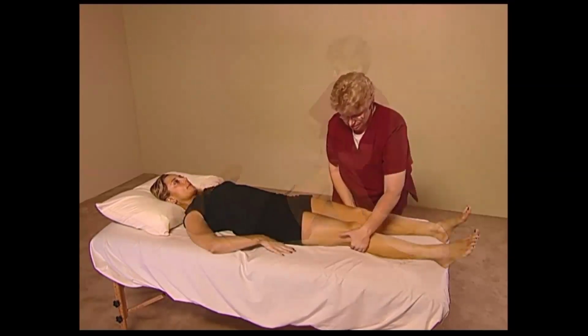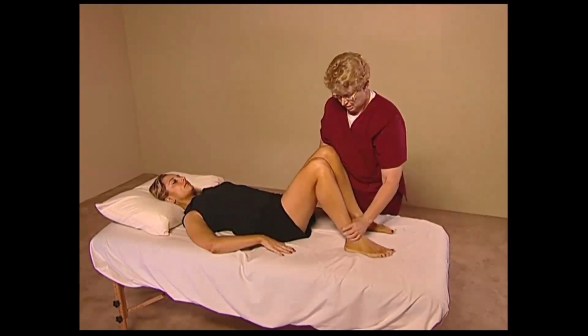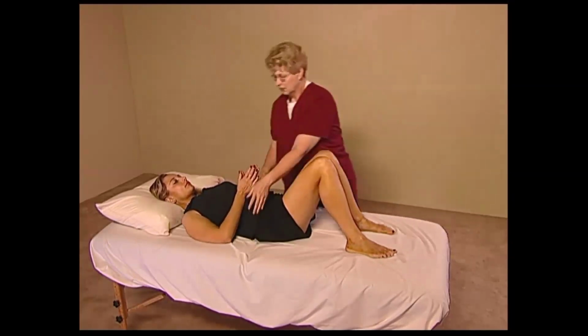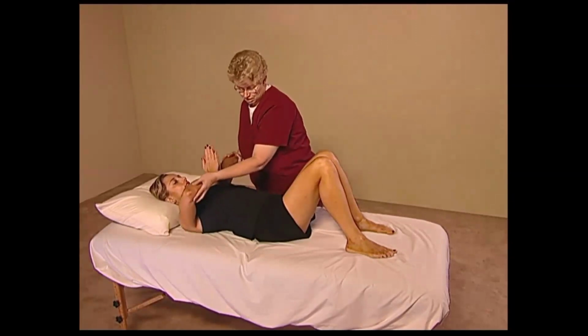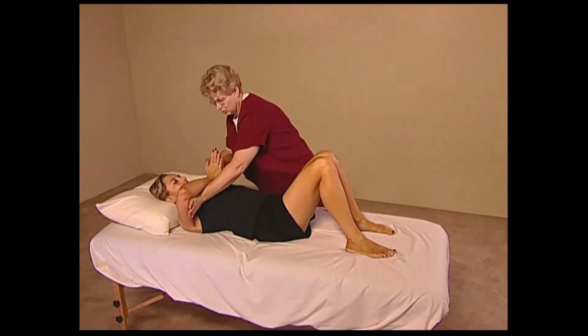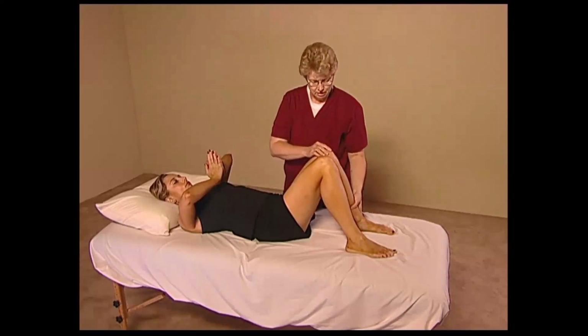Next, the hip adductors will be the control. Placing the knees together tight and pushing the hands together should result in a firm assessment.